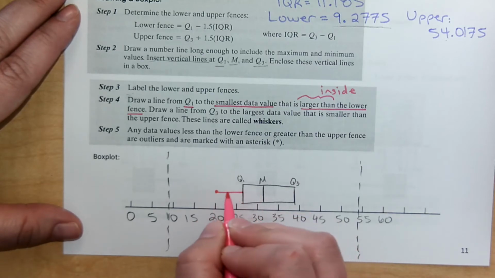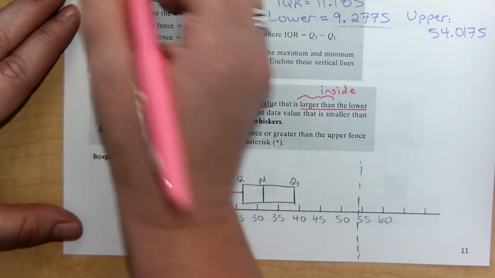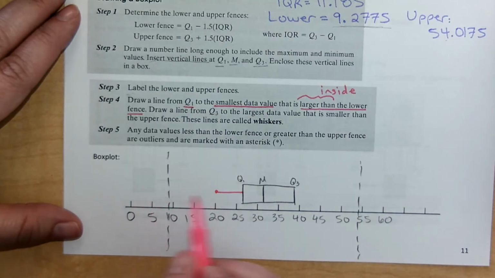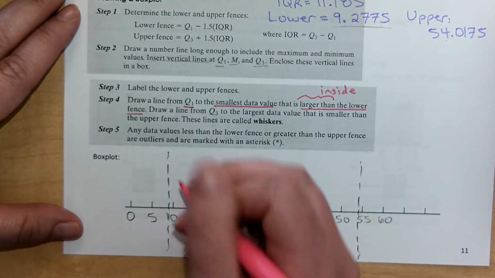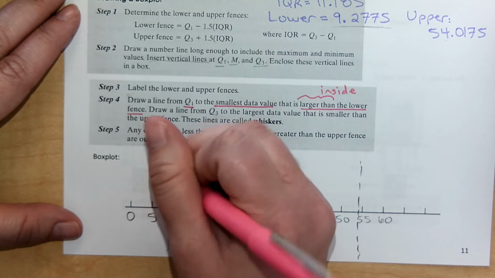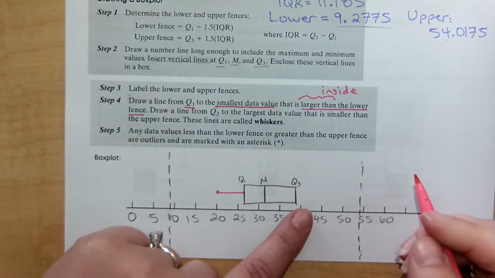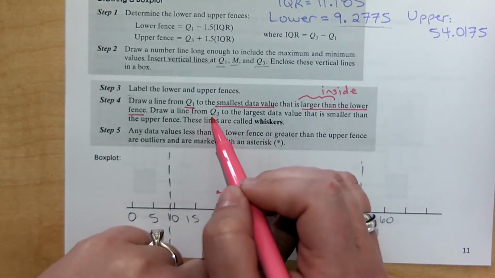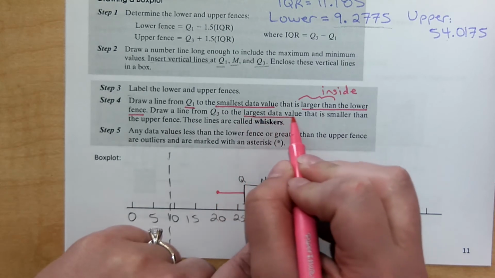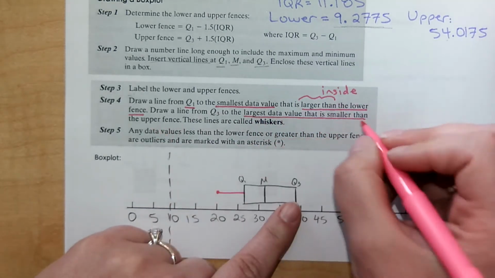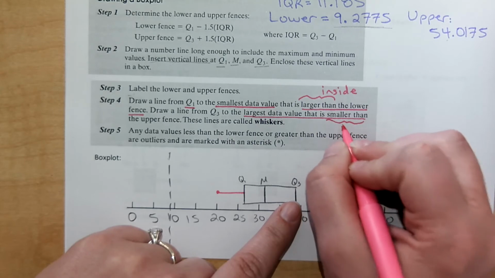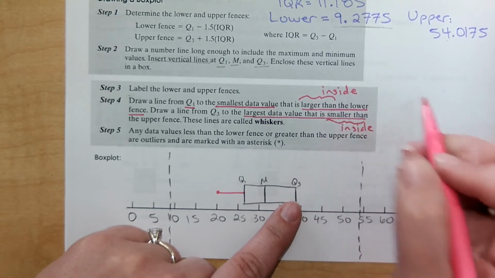It's going to go as far down as it can to the lowest data value, and because it doesn't cross the fence, we draw a whisker. So think of this kind of like an electric fence, right? Nothing can cross it. Same thing on the upper side. Draw a line from Q3 to the largest data value that is smaller than the upper fence. And again, instead of smaller than, just think inside the fence.